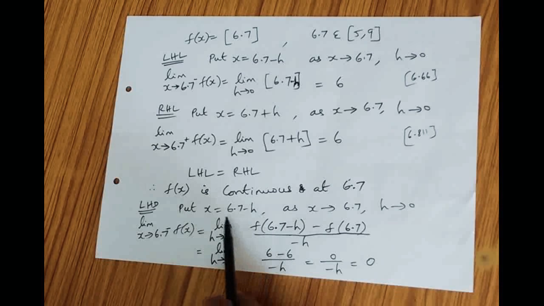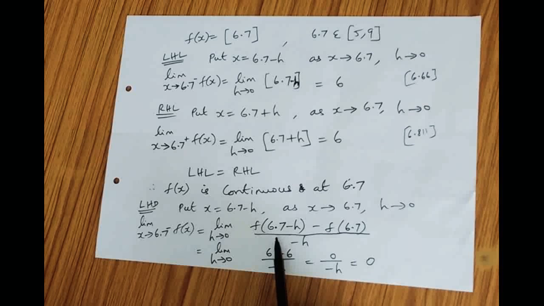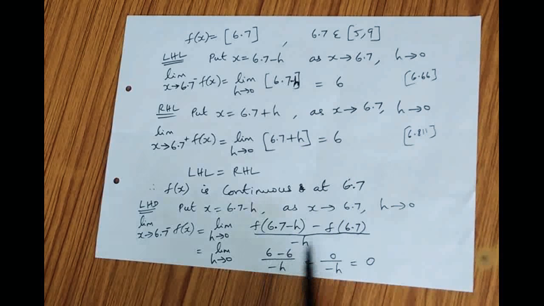So f of 6.7 minus h minus f of 6.7, by minus h. I already told that the greatest integer of 6.7 minus h is 6, and f of 6.7 is 6, by minus h. So 6 minus 6 is 0 by minus h, that is equal to 0.